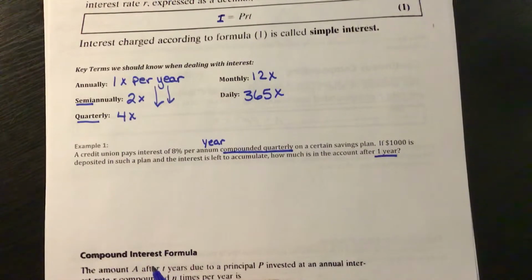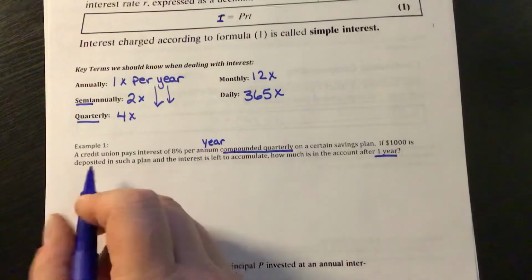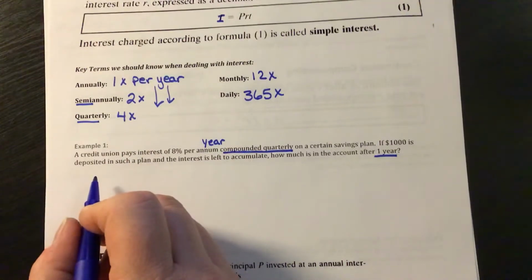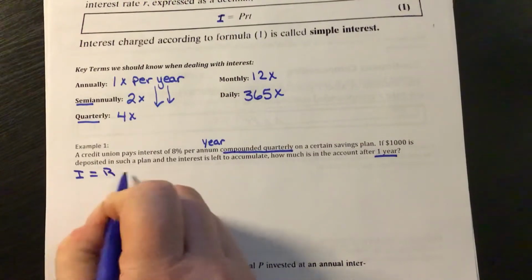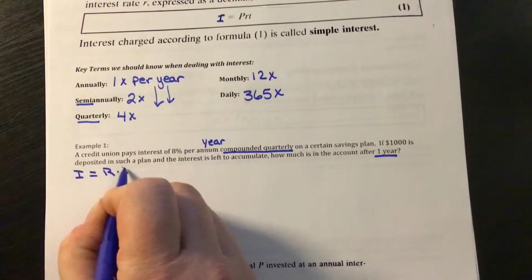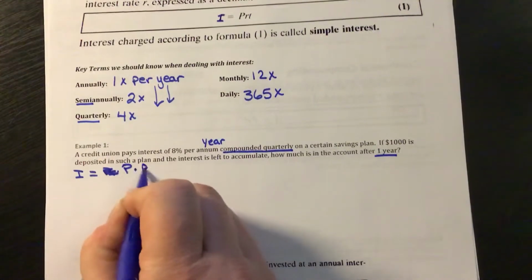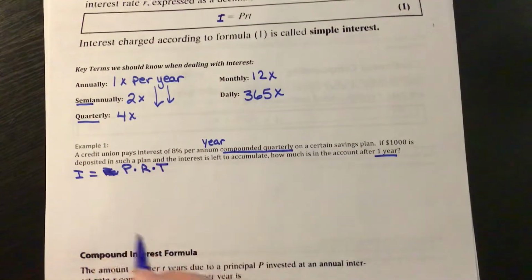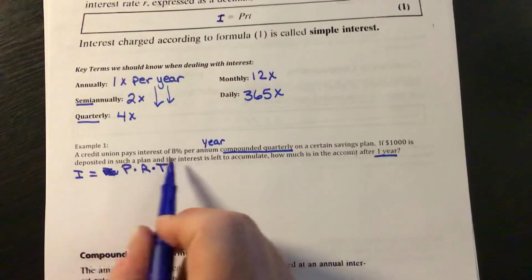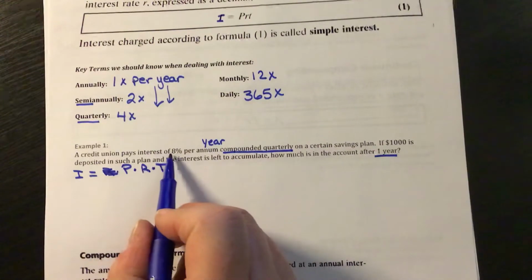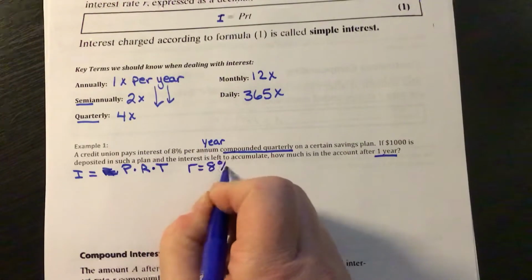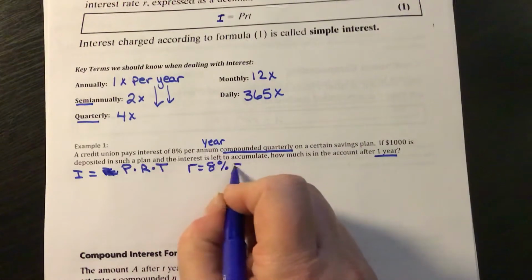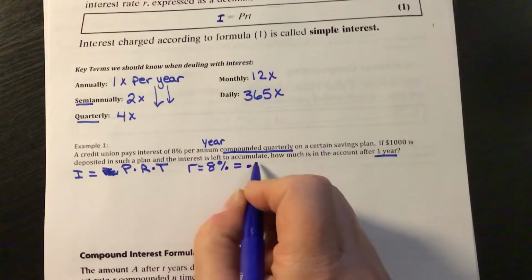All right, so I'm going to think of this in terms of interest equals principal times rate times time. And the information I have is that my rate is 8%, and I always write my rate as a decimal when I put it into the equation.